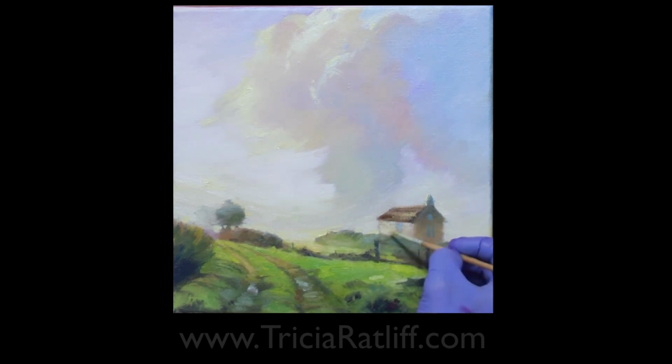Now, there are other times where I may use a little brush for long periods of time because the painting maybe is about all of those little details or flourishes.